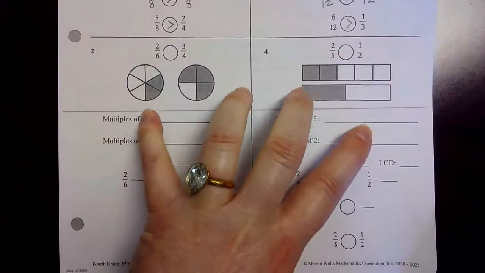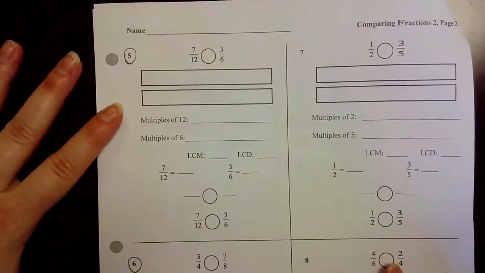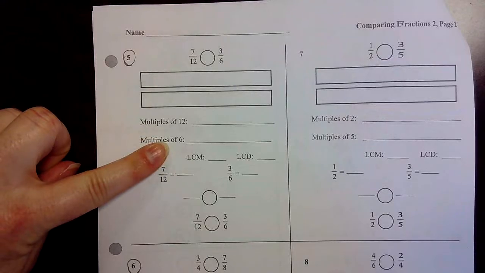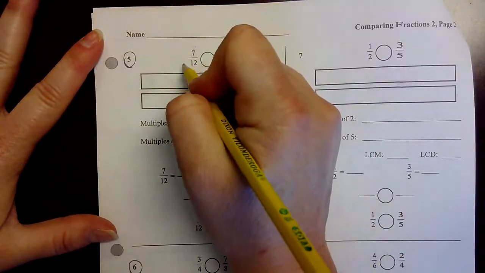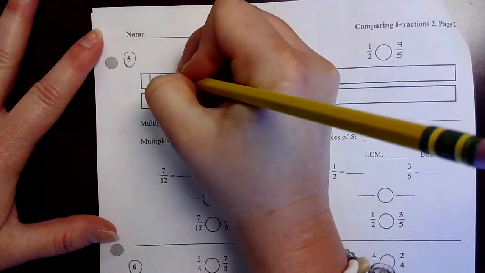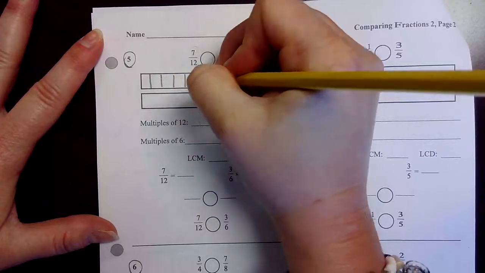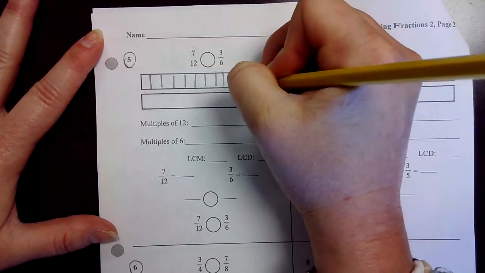You are going to do these independently and give it to a sub after we complete all that we're going to do together. The next one that I want us to look at together is number 5. Okay, turn to number 5, please. So our first model, we need to represent 7/12. So I need 12 equal parts. 1, 2, 3, 4, 5, 6, 7, 8, 9, 10, 11, because that'll make our 12.